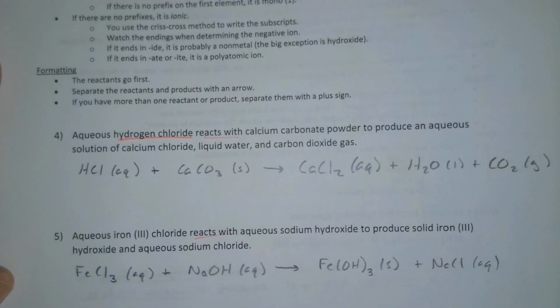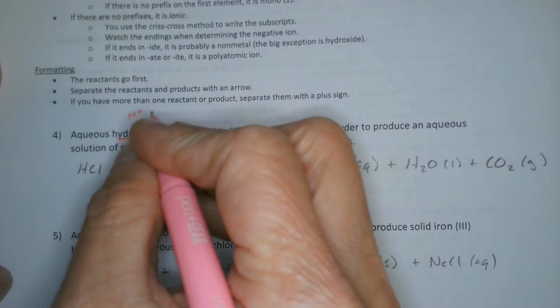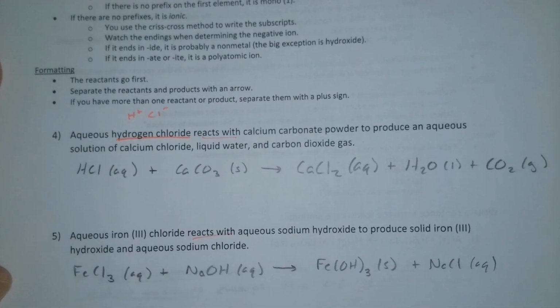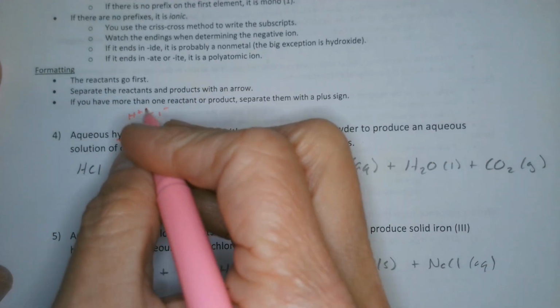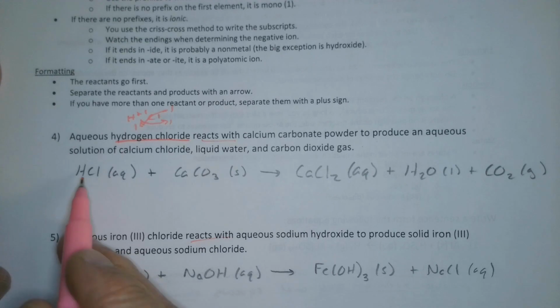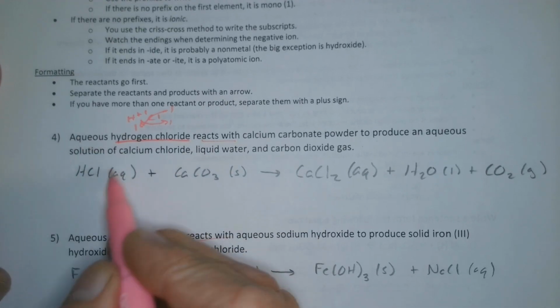So we're starting off with hydrogen chloride. Hydrogen is a +1. Chlorine is a -1. Again, hydrogen we're going to treat like it's ionic. We're going to treat it like it's a type 1 metal. And since we have a pair of 1s, we just end up with HCl. It does say aqueous in the sentence, so we do put that abbreviation on there.